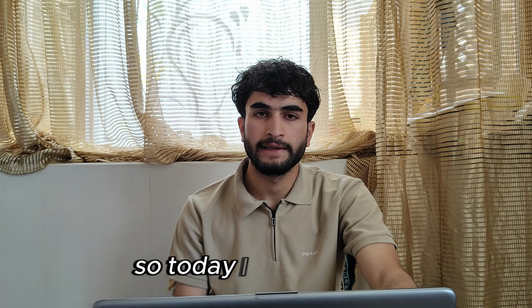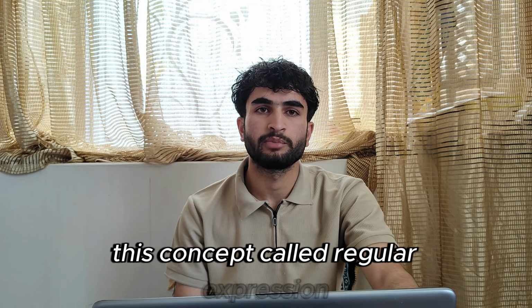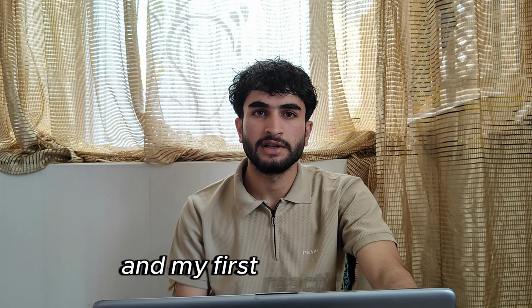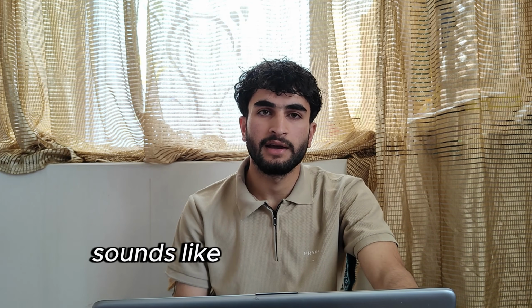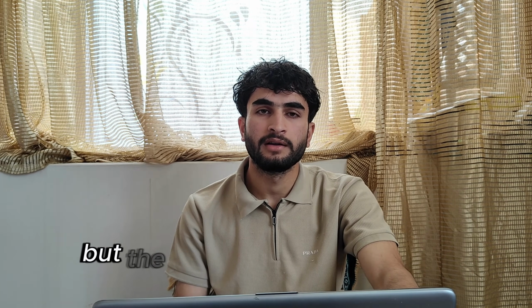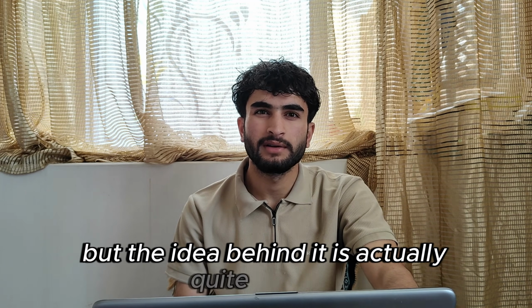So today I came across this concept called regular expression, regex in short. And my first reaction was, what kind of name is it? Sounds like a name from a math book, but the idea behind it is actually quite elegant.